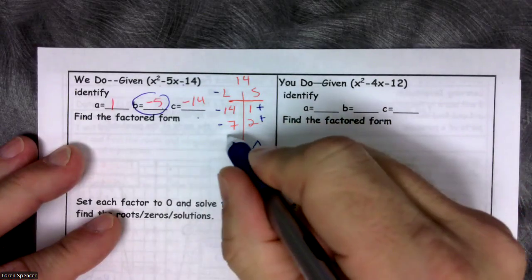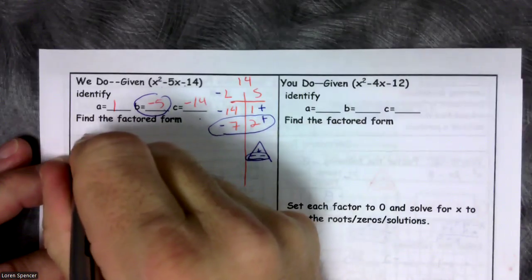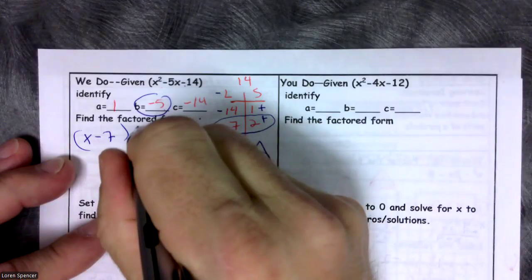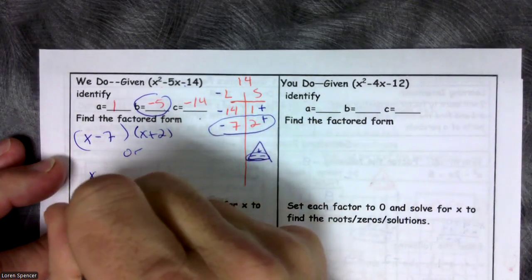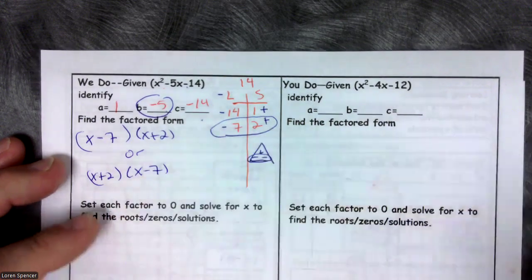Well, I have to get to negative 5, and these two numbers do it. So it's going to be x minus 7 times x plus 2. Or if you had chosen, you could have written x plus 2 times x minus 7.